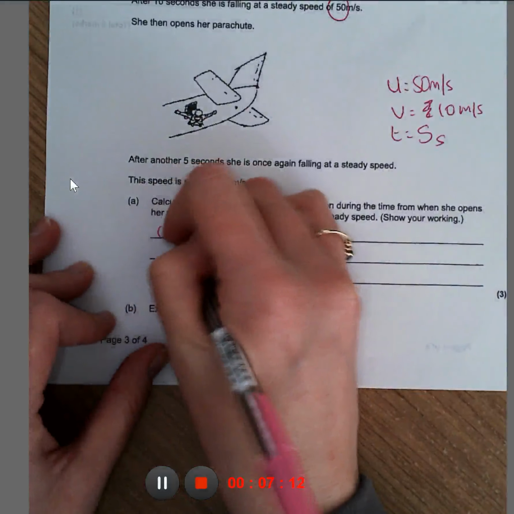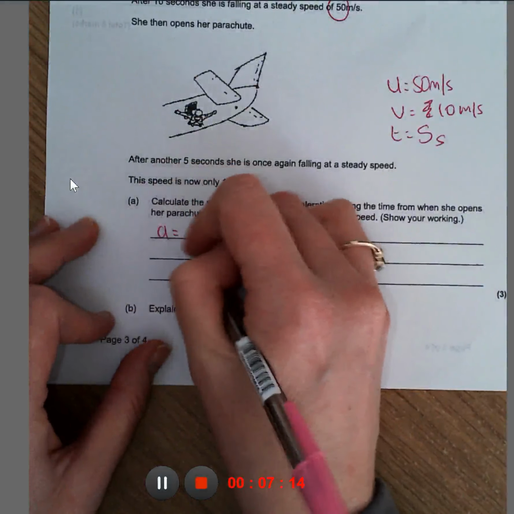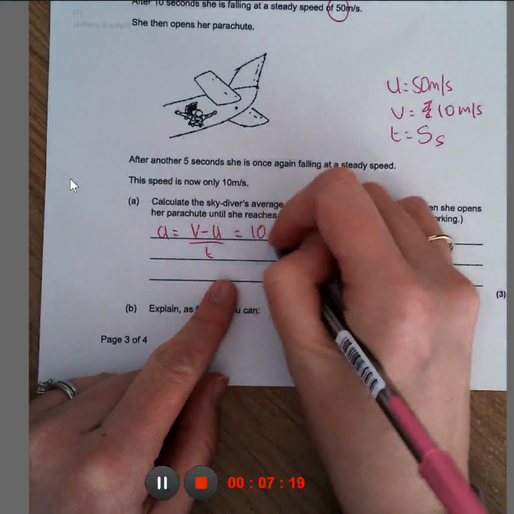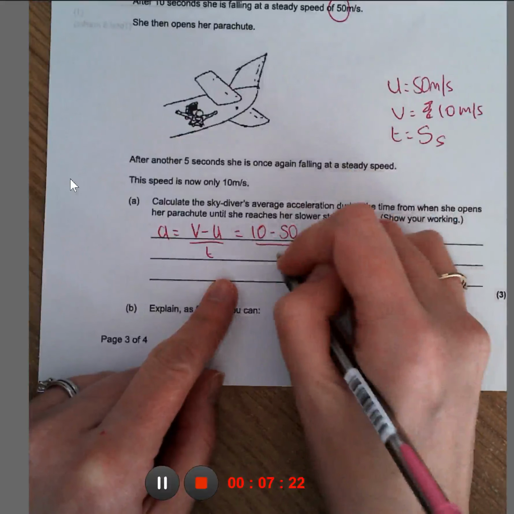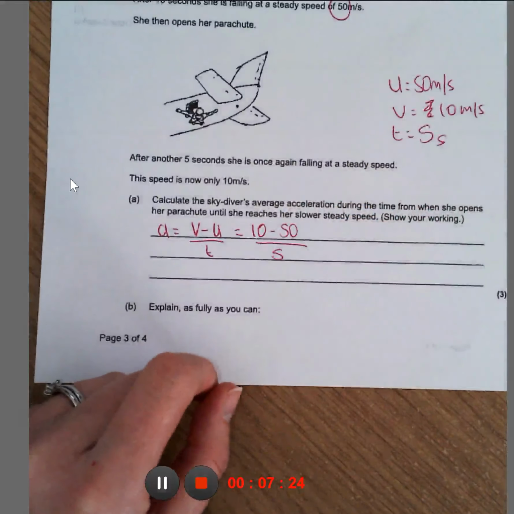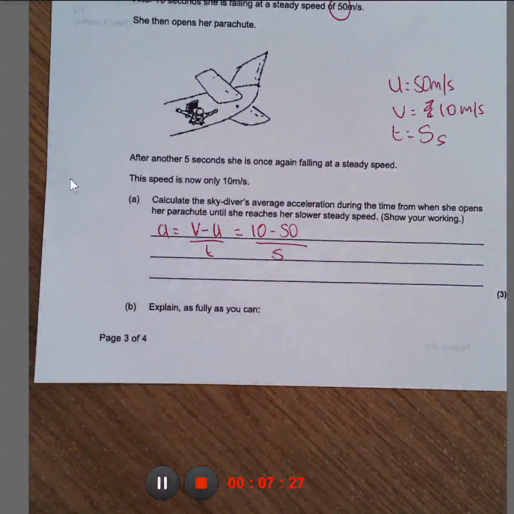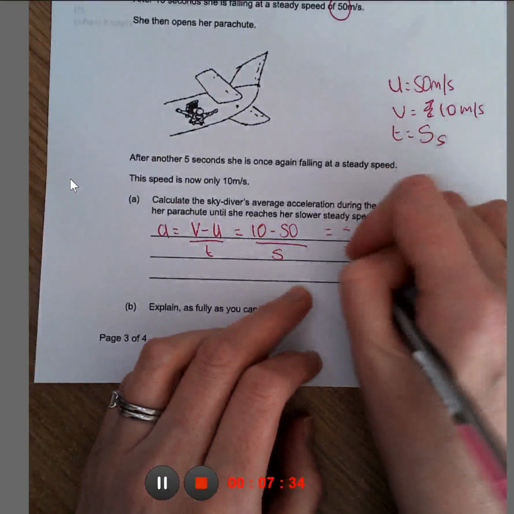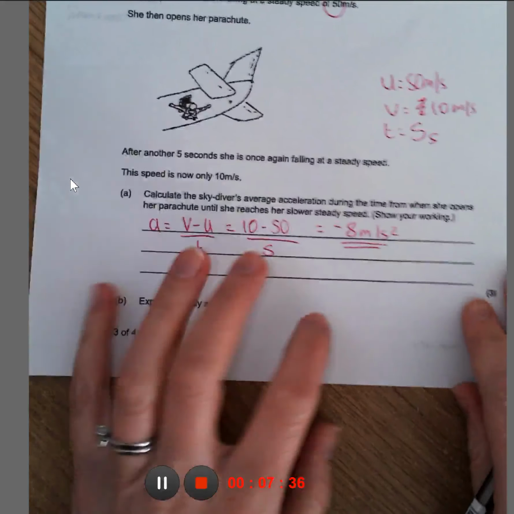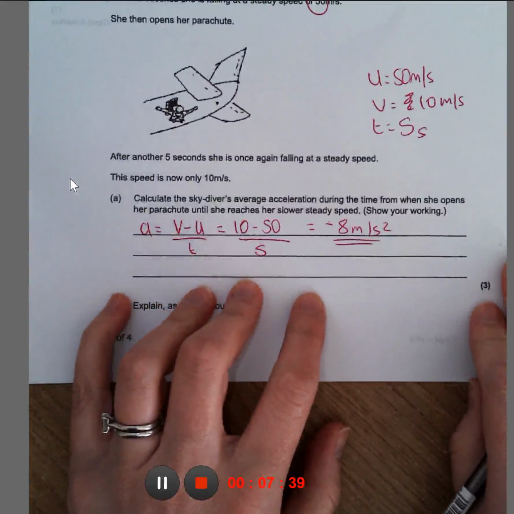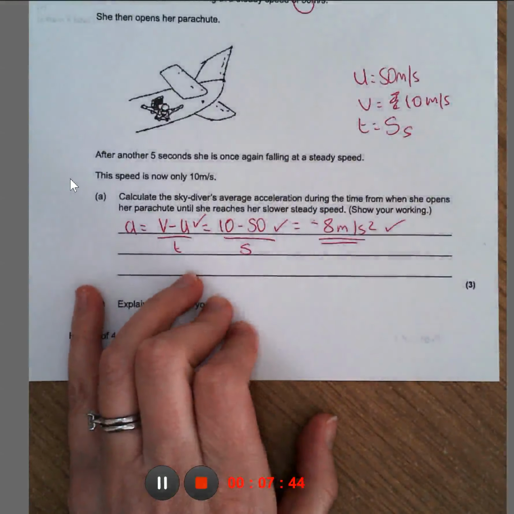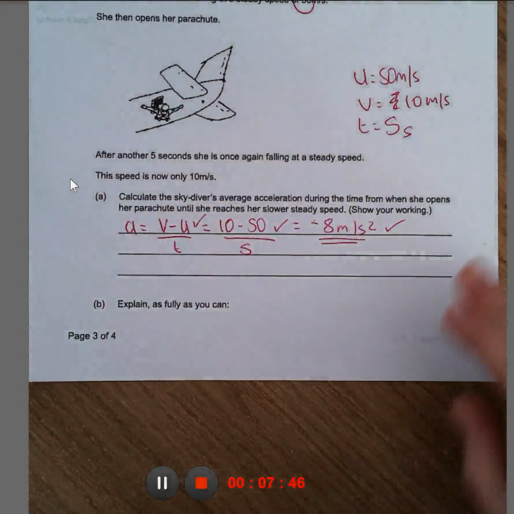So acceleration is change in velocity over time, so v minus u over t. So v is 10, our u was 50, and our time was 5. So we're going to get minus 8. If you get 8, it doesn't matter, but the answer should be minus 8 because she's slowed down. 3 marks available for that. So you get a mark for writing the equation, a mark for putting the numbers in, and a mark for the answer. It doesn't matter if it's negative or not.